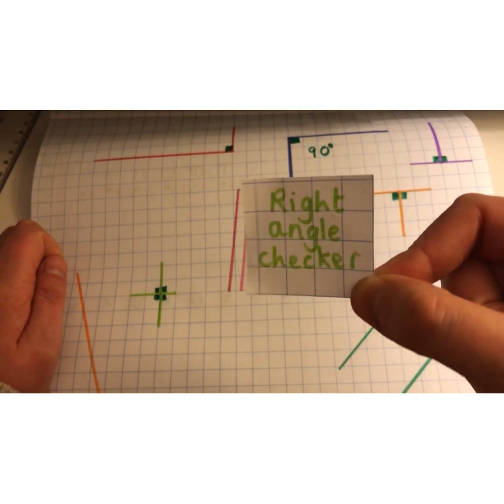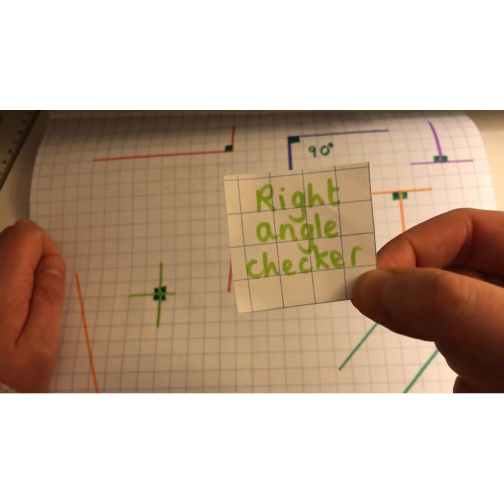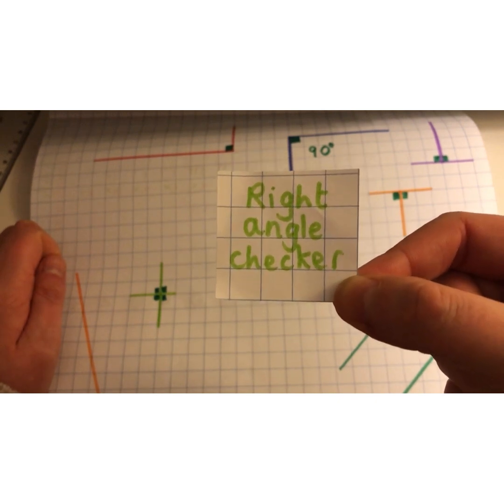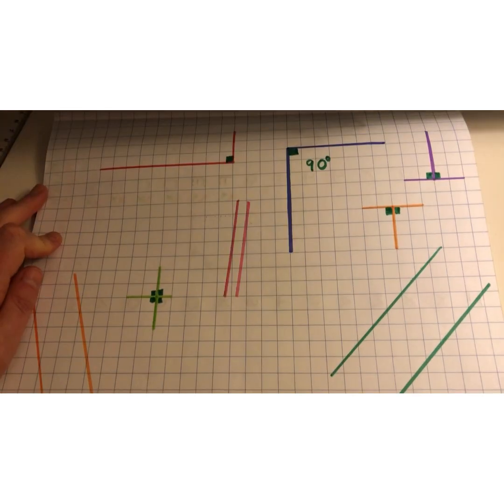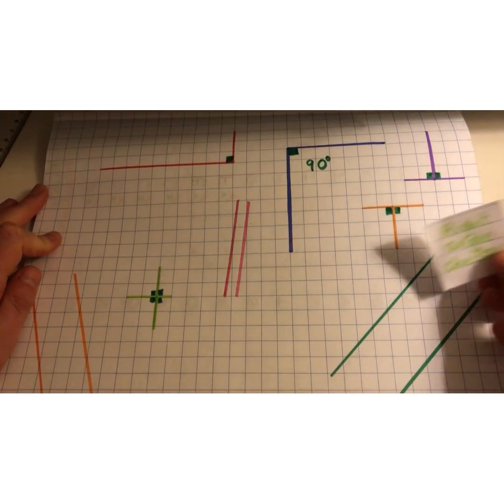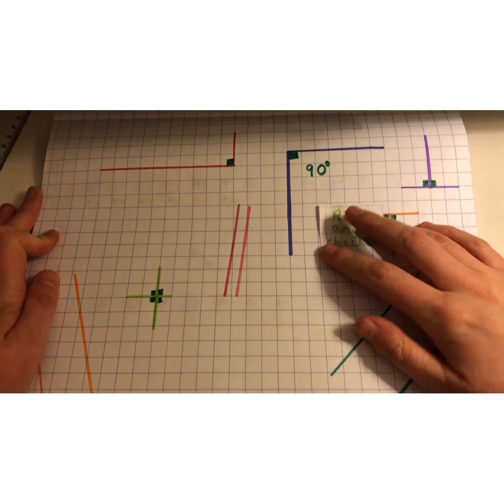So pause the video now while you make yourself a trusty right angle checker. Then press play to find out how to use it to check whether angles really are right. Now you have your right angle checker. Checking whether angles are right is easy peasy lemon squeezy.